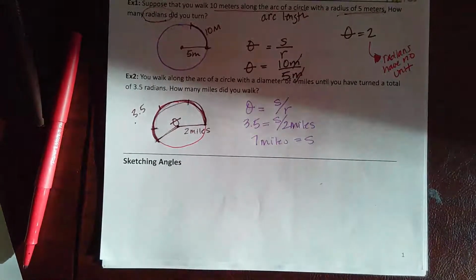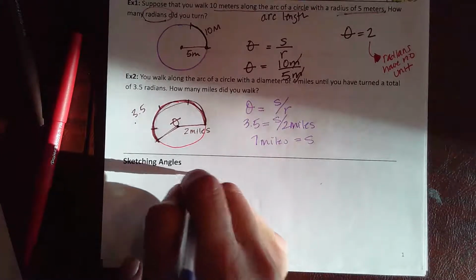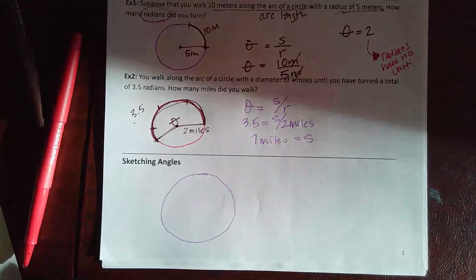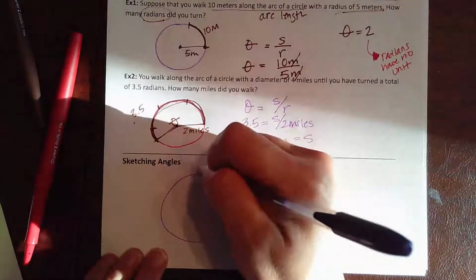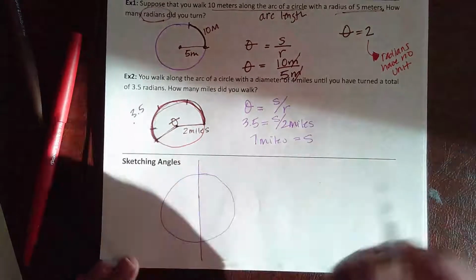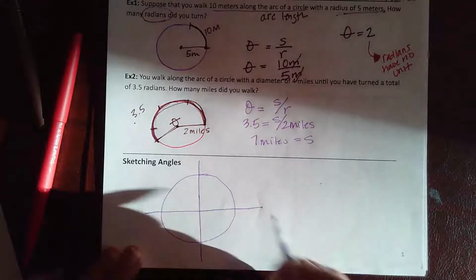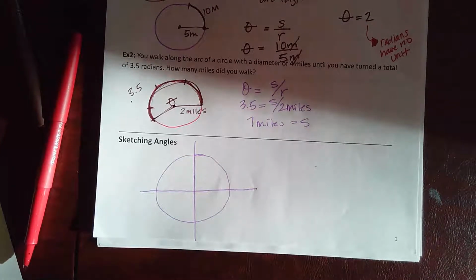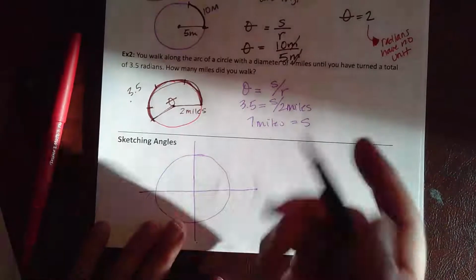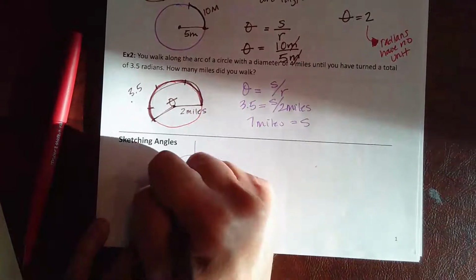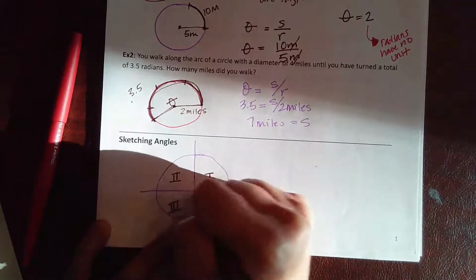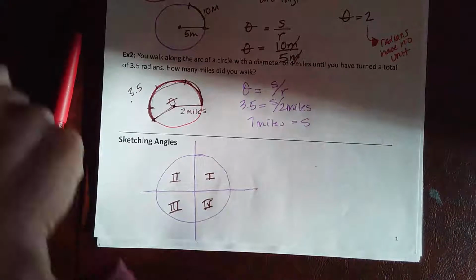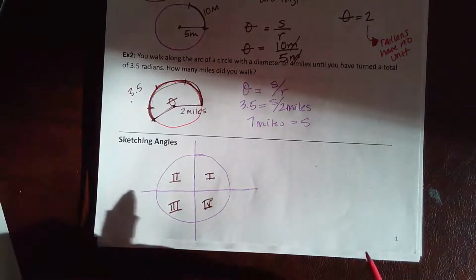All right, next we're going to talk about sketching some angles. So in Algebra 2, you probably also talked about something called quadrantals. So let me draw a circle, and we're actually going to draw something called the unit circle, which I'm sure sounds familiar to you guys, hopefully. So I'm just going to draw my rough version of my unit circle. And I'm going to label for you my quadrants. So this is quadrant 1, 2, 3, and 4. Probably one of the only places we actually use Roman numerals.